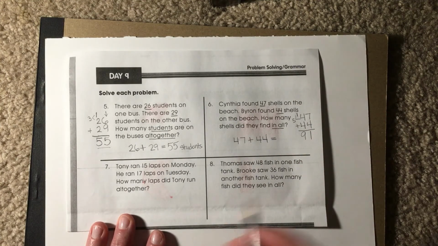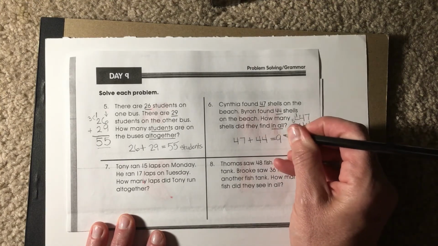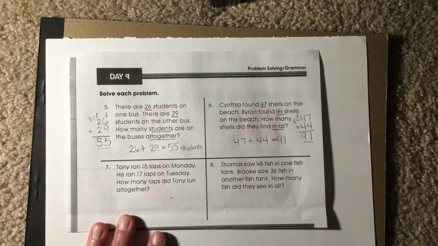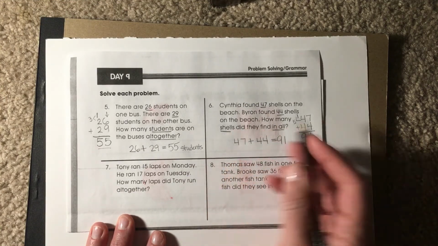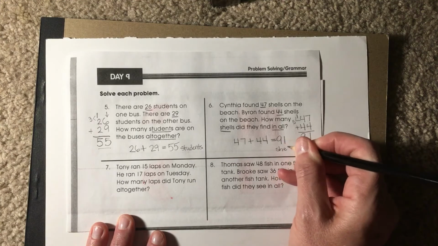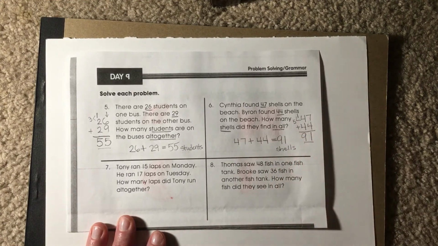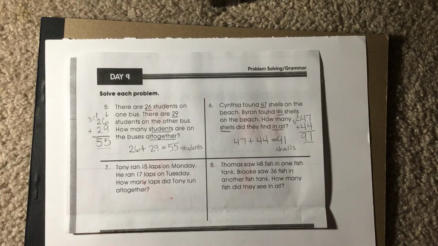So there we go. The answer is 91. We'll write it here. 91 what? 91 shells, because it asked how many shells. 91, I'll write it down here. Shells. Oh, these story problems are challenging. We only have 2 more.